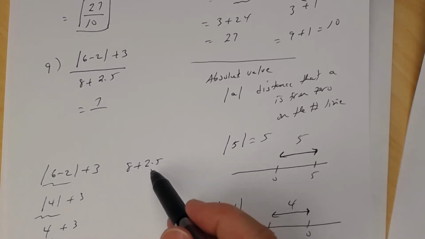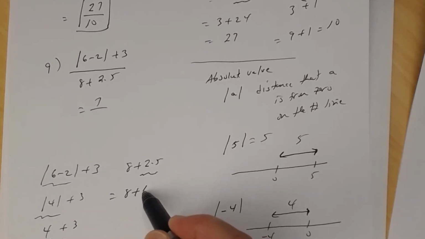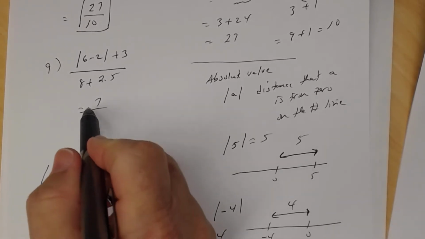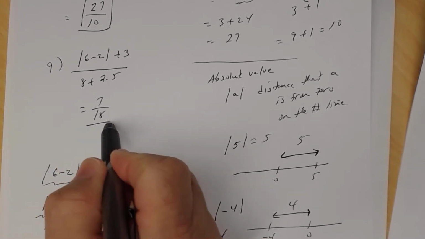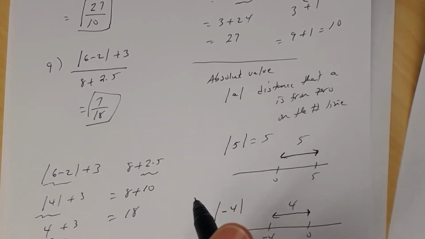addition and multiplication. So according to the order of operations, I have to do multiplication first. So it becomes 8 plus 10. And so 8 plus 10 is just 18. So that's my denominator. So that goes here. And there's nothing you can do with this. You can't reduce it, so it's just 7/18. There's your answer.